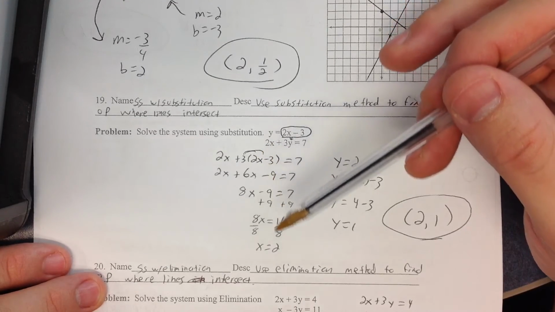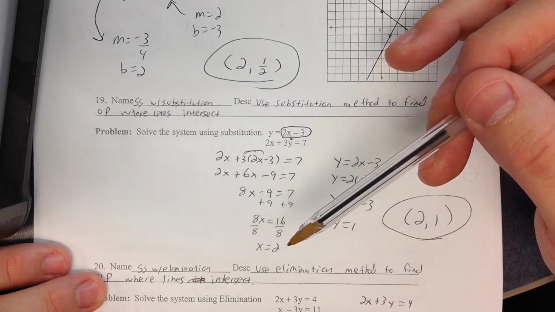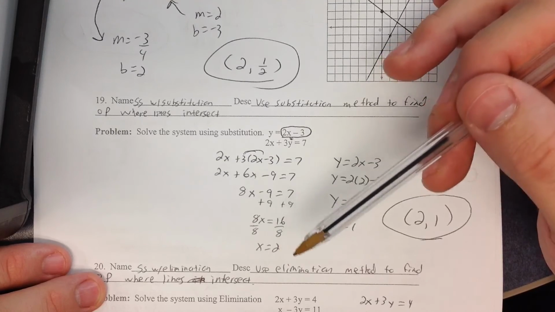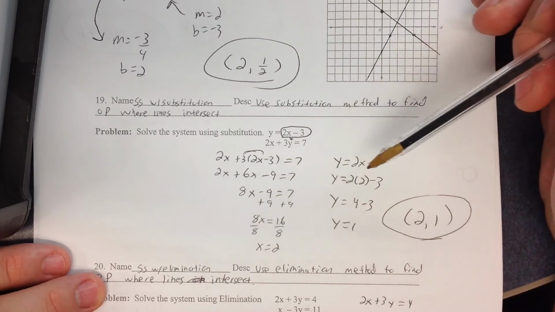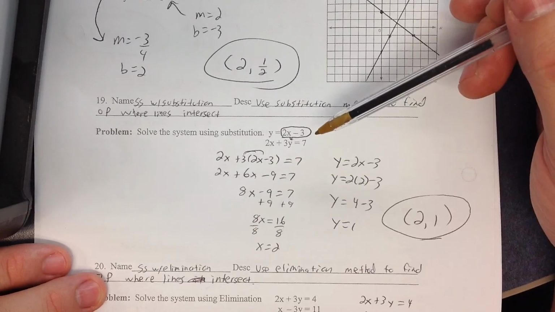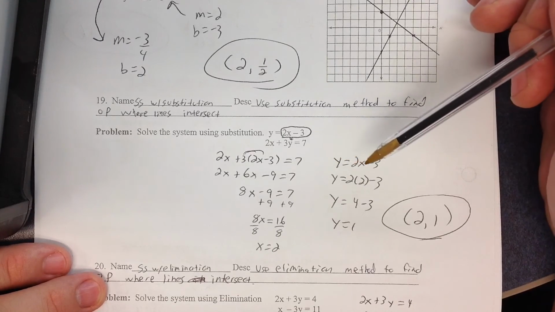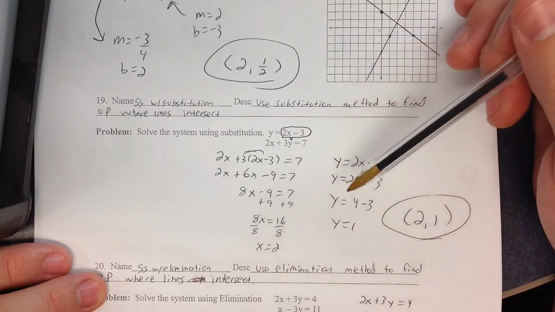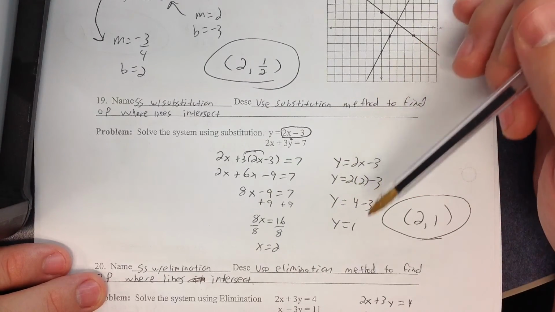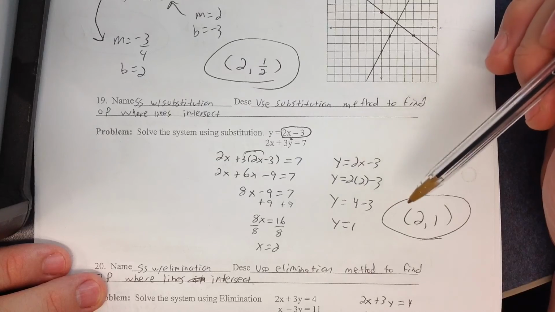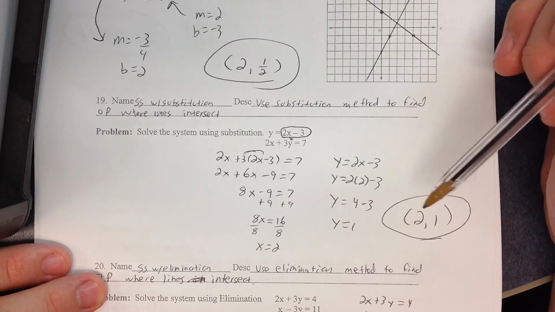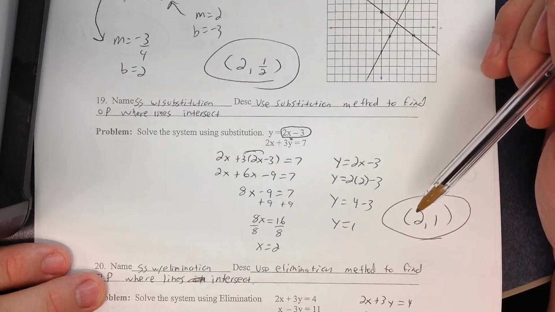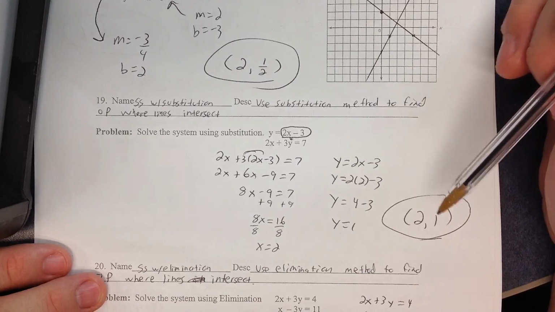Then it's a matter of just working that out like a multi-step equation. You get x equals 2. Then we take that answer and plug it back into our equation we used for the substitution. Y equals 2x minus 3. Well, now y equals 2 times 2 minus 3. 4 minus 3 is 1. Remember to write your answer as an ordered pair. Whatever we got for x comes first, then whatever we got for y.